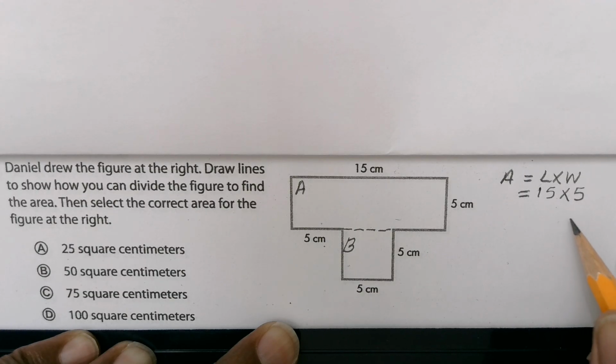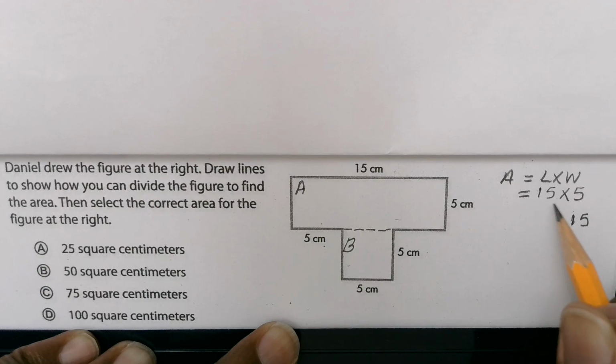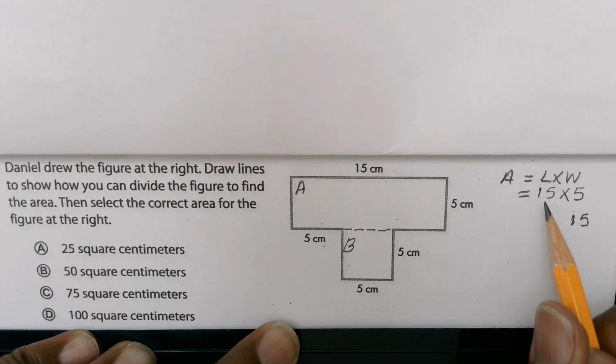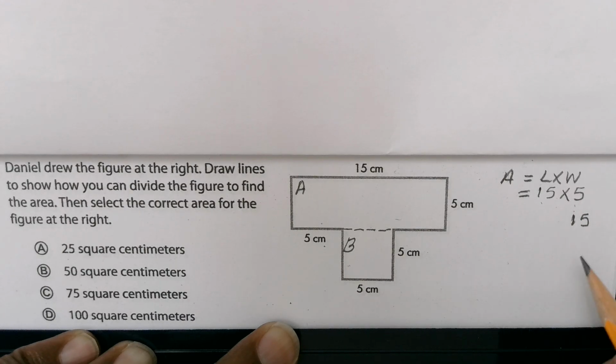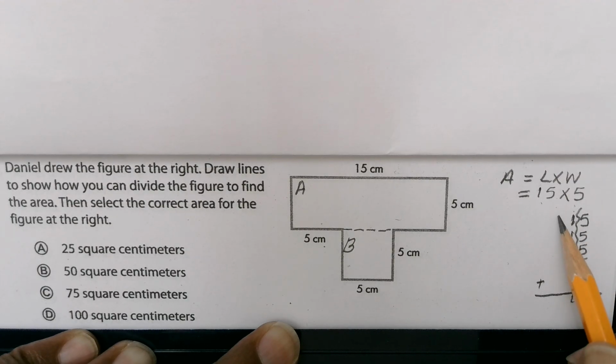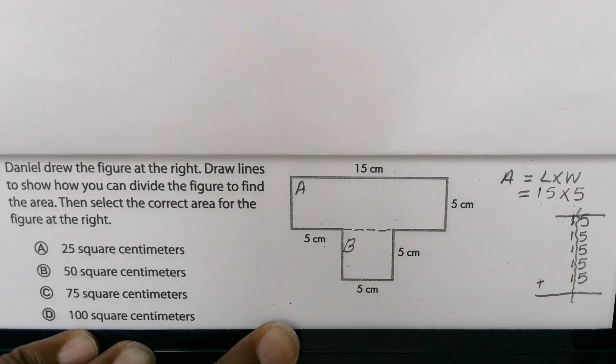Now, some of us may find 15 times 5 too large to do. Well, what you can use is repeated addition. We can write 15 five times. I draw my lines to separate my ones and my tens, my little wiggly line. Everything on top is being regrouped.